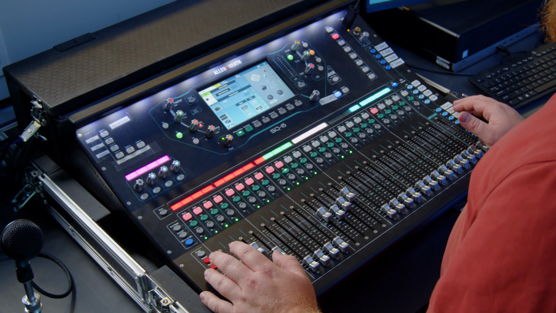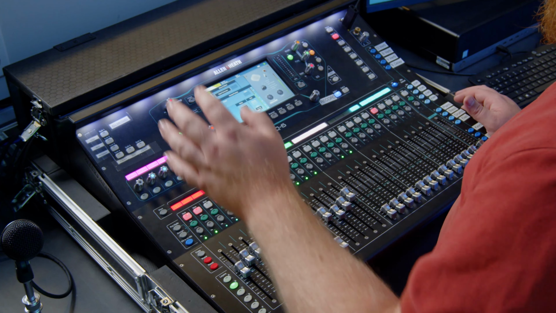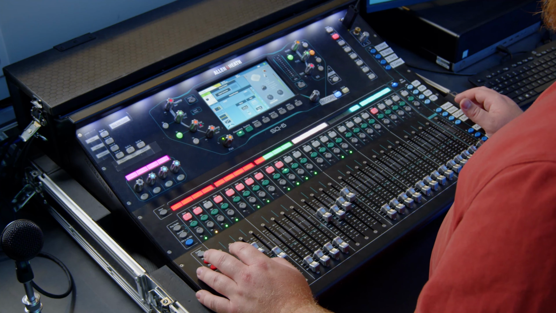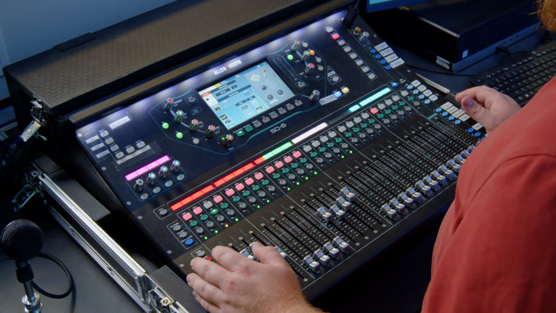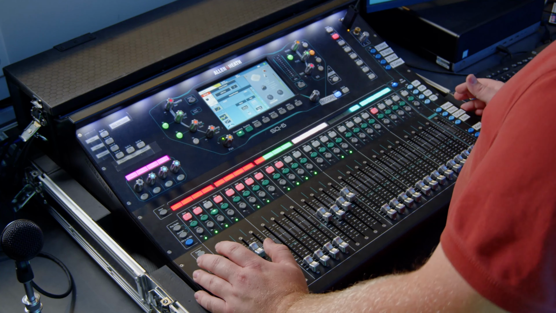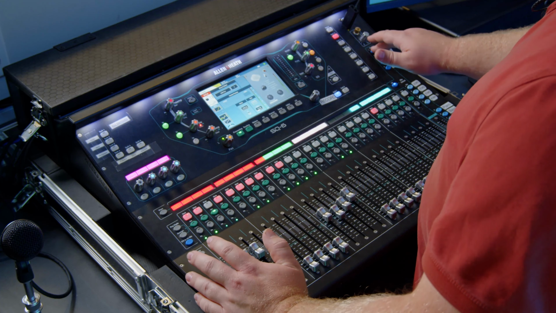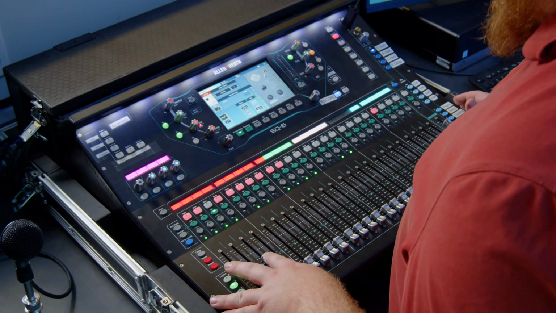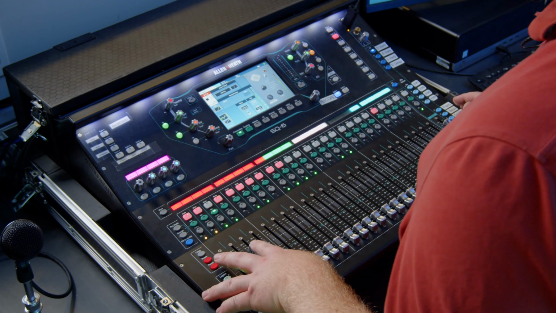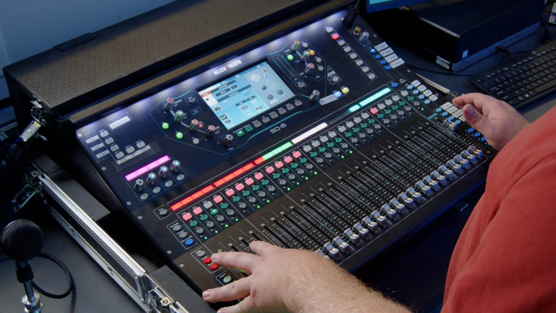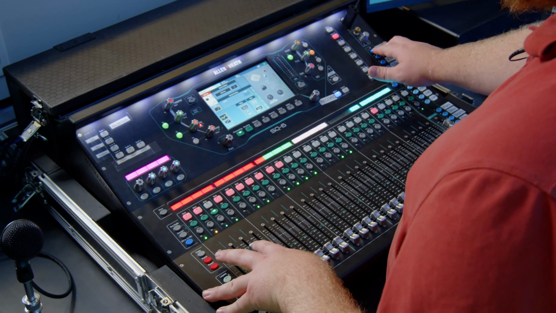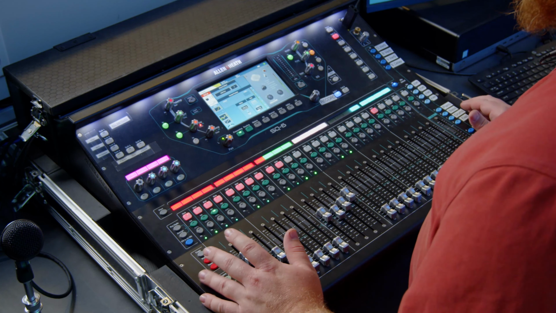So I've got my snare drum. I'll start it up. This is dry with no effects. So now if I hit my send and send this to the effects, I'm taking the channel, and it's sending post fader to the effect unit and then coming back in.